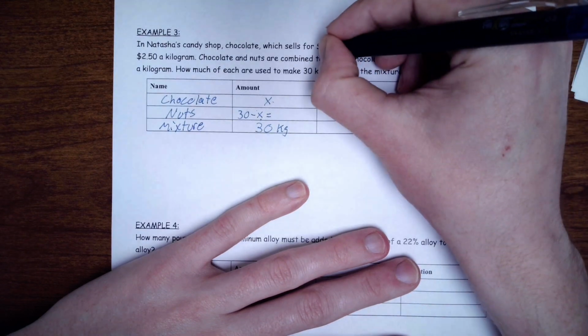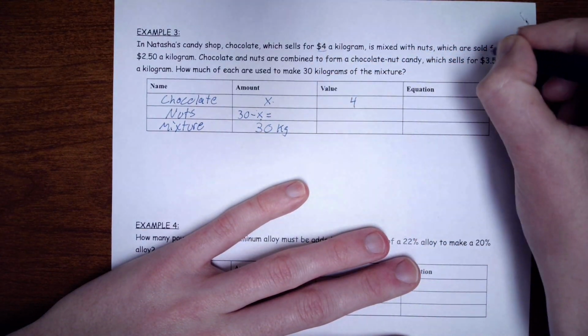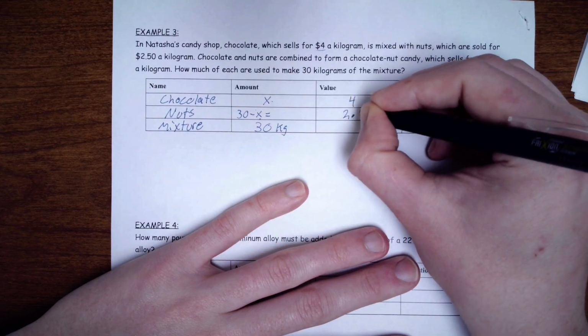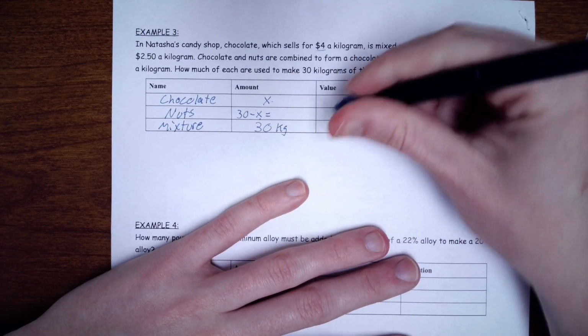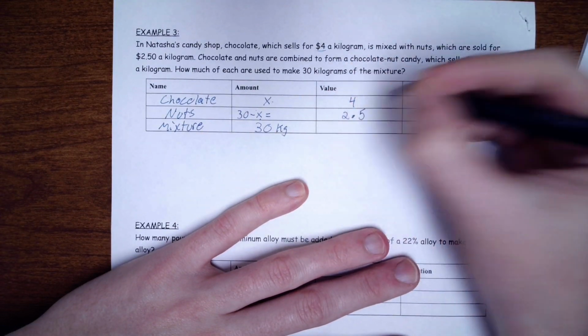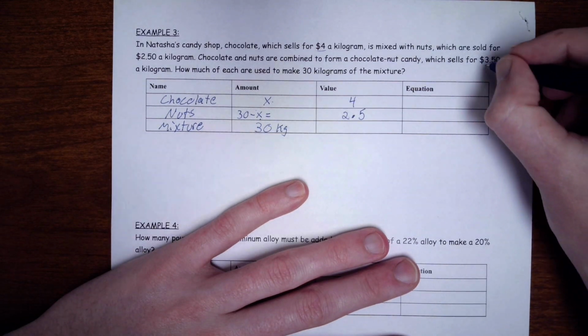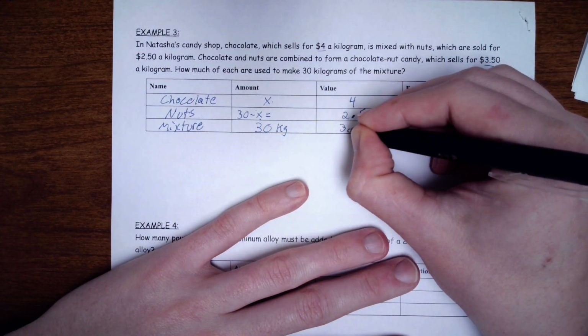Now, for the dollar amounts, it was $4. And then the nuts were a total of $2.50. That's a weird 2, I'm sorry, I gotta fix that. That's bothering me. It's a 2 there. There we go, a little better. And then lastly, we want the mixture to sell for $3.50.